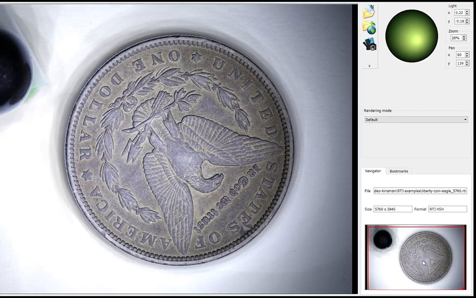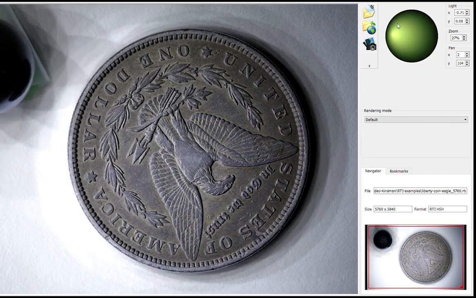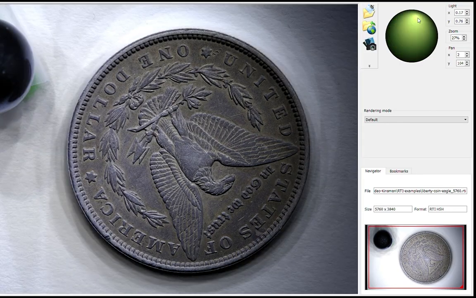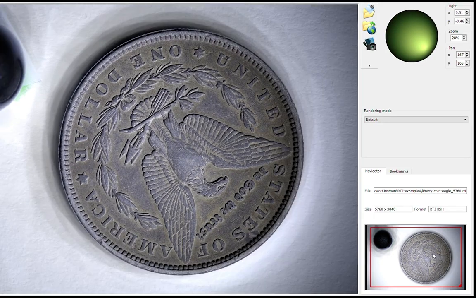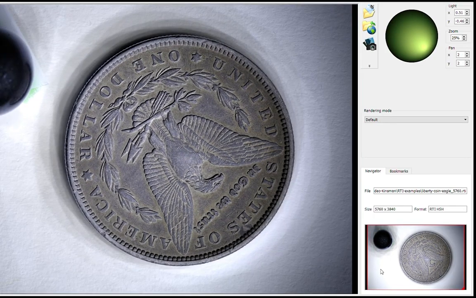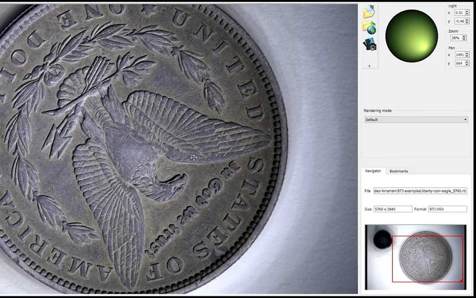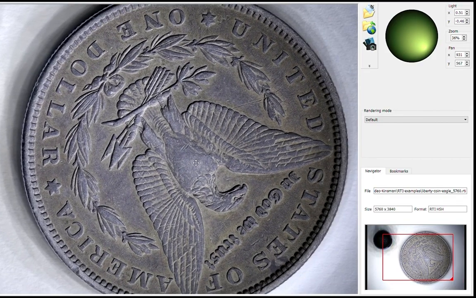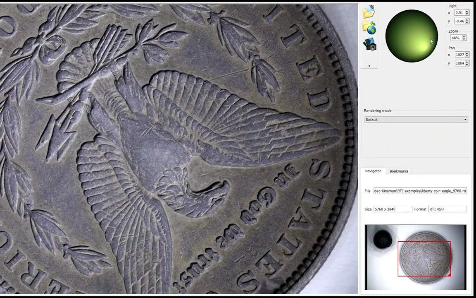Here's a classic example of a collectible coin, and in this case it's a Liberty head silver dollar, and it's from the early 1900s. And we can look at this object as if we were a collector and we wanted to establish the condition of it. We can first look around, we can move the light source around as if we were holding it in our hands and shining lights from different angles with it. And that's a really nice way to view these specular surfaces.